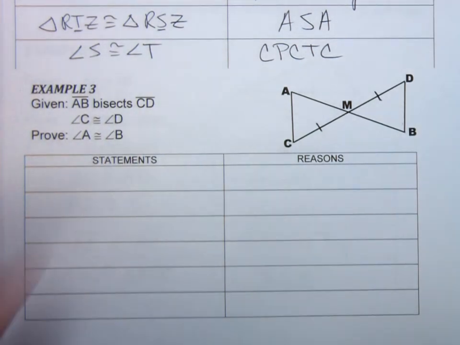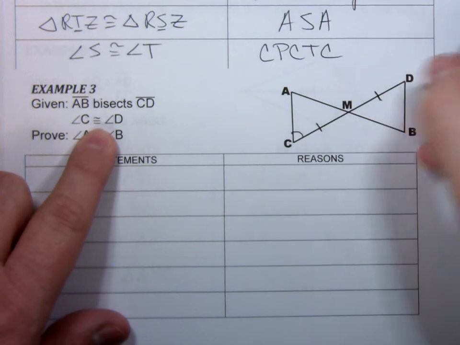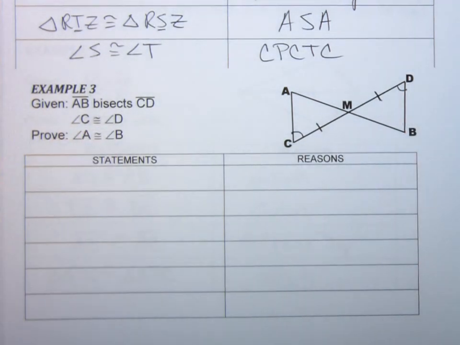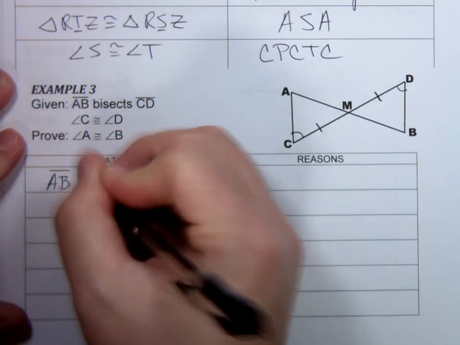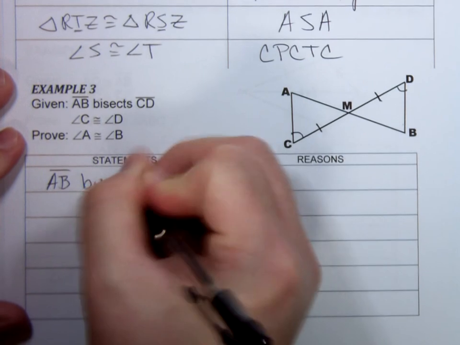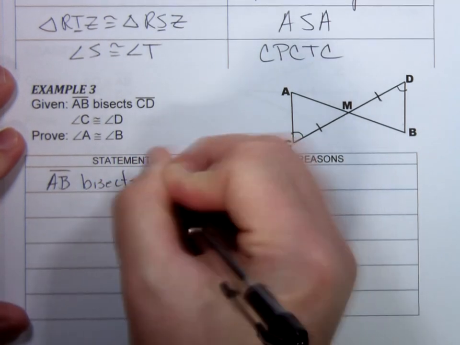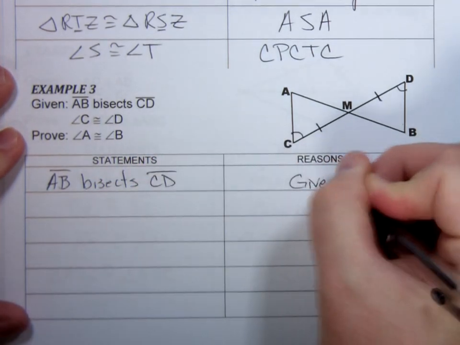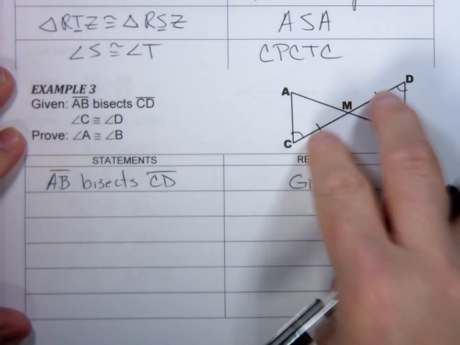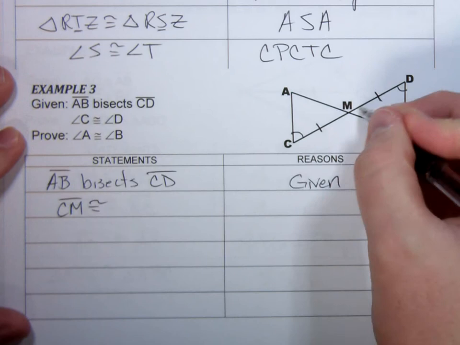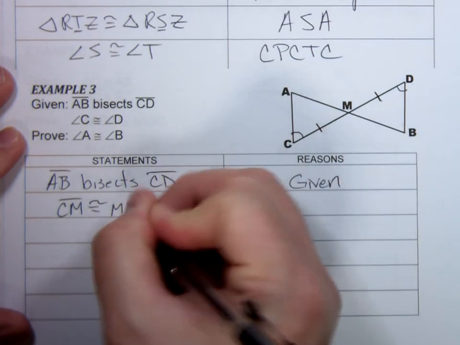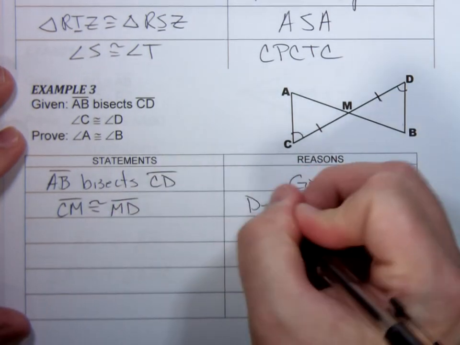And then they also told me angle C is congruent to angle D. Alright, so that's all my given. I've marked it in the picture. Let's start writing things into the proof. I know line segment AB bisects line segment CD because it was given. And based on that, I knew that these segments were congruent. So I knew line segment CM is congruent to line segment MD because that's what bisect means, based on the definition of bisects.